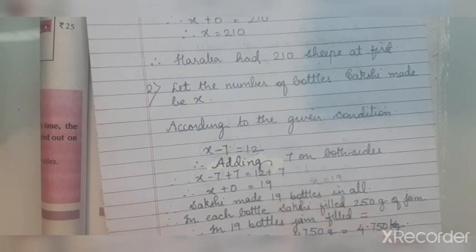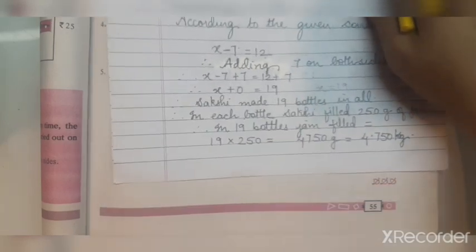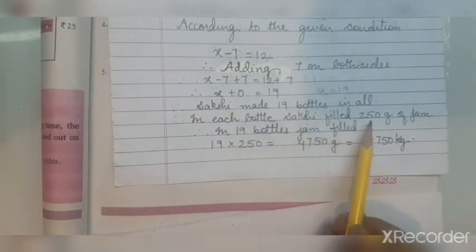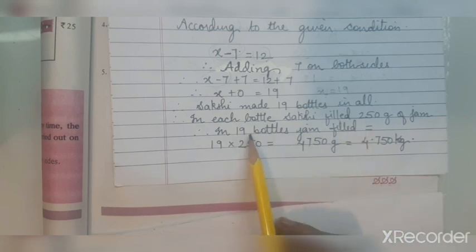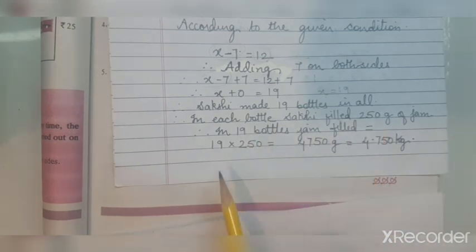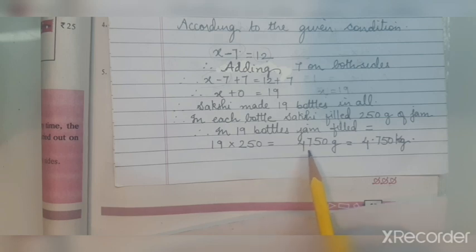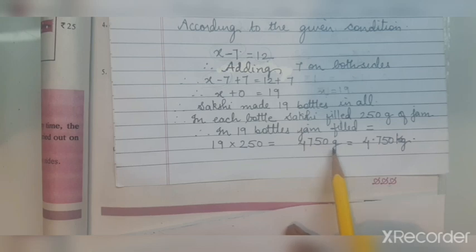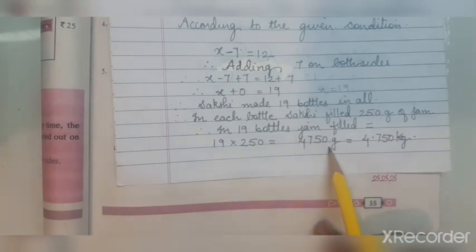Sorry, I hope you can see now. It is given for one bottle, 250 grams. So we have to find for 19 bottles. So 19 multiplied by 250. When we calculate, you can do the calculation, 4750. I expect that you all do the calculation below and then only you write this answer. So 4750 grams. And in 5th standard, you have studied how to convert.